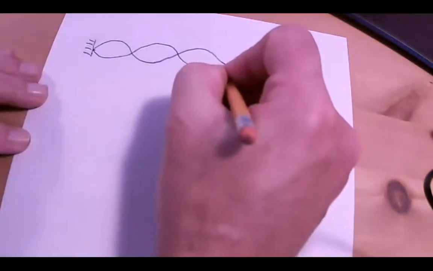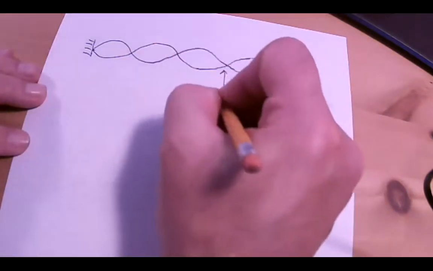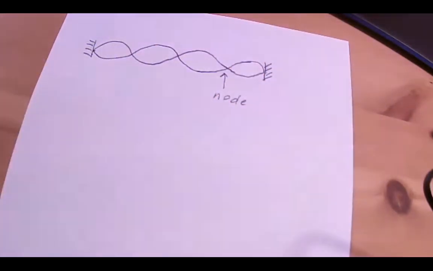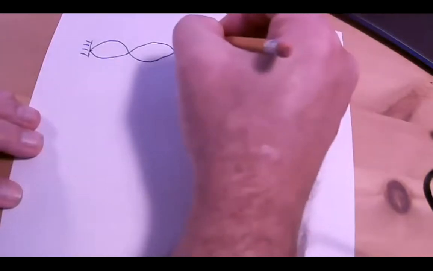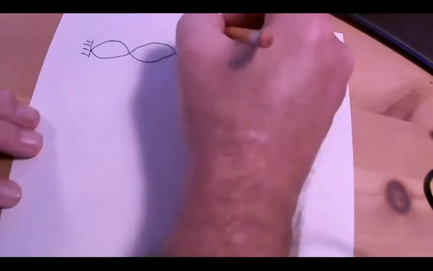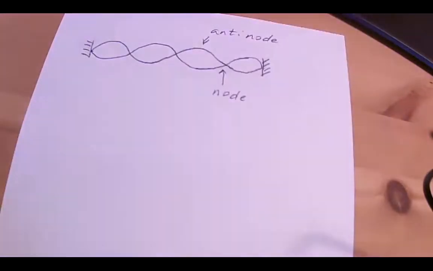Now, the places on the spring that don't move at all are called nodes. The places of maximal displacement are called antinodes. So node and antinode, label.